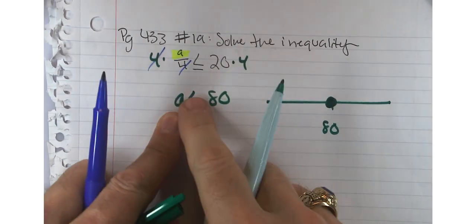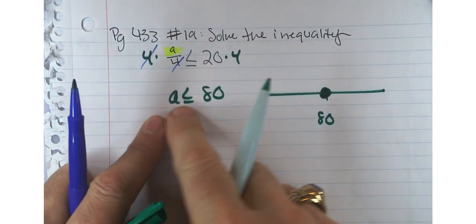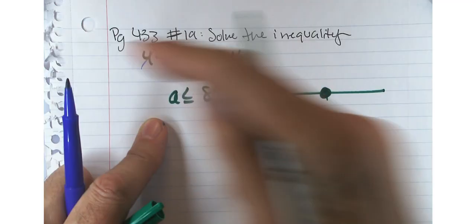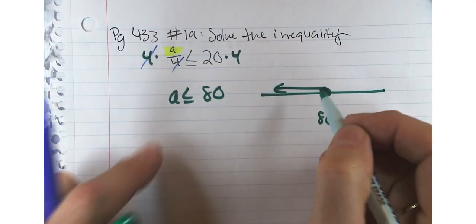Yeah, because it's a less than, it's pointing that way. If your variable's on the left and it's pointing that way, it's going to go to the left. Awesome.